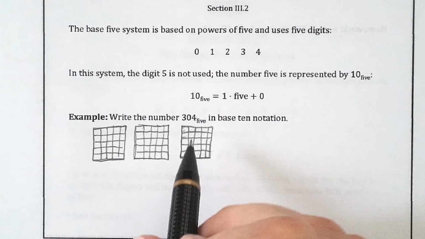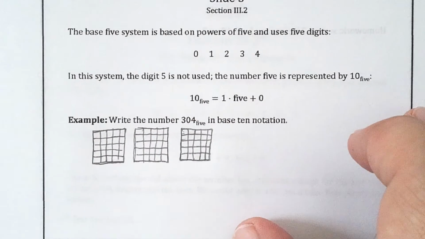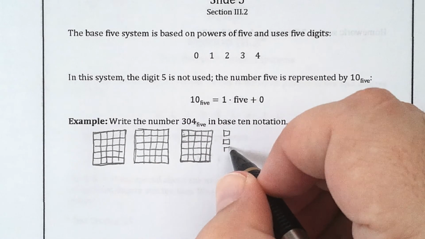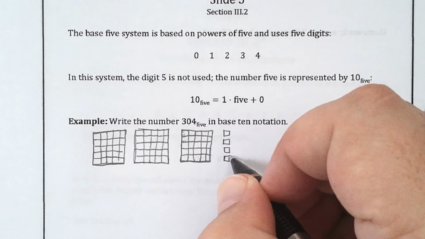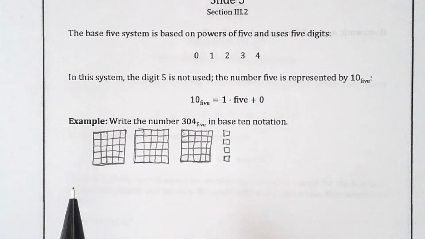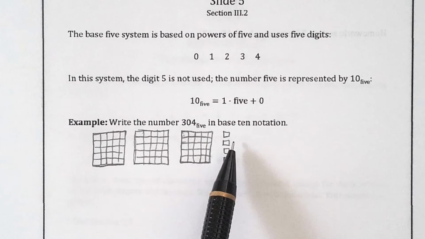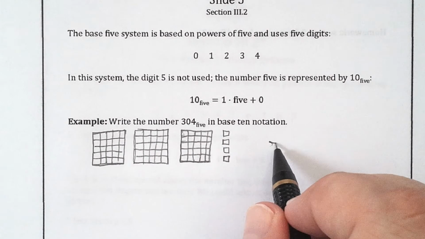Three mats is 0 strips and 4 units. If I add these up, it's 25, 50, 75, plus 4 is 79.